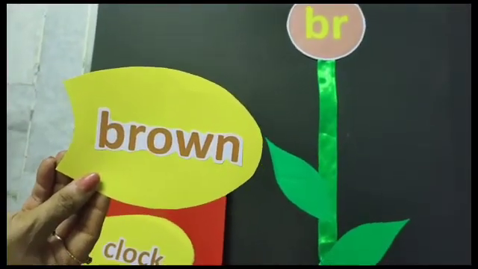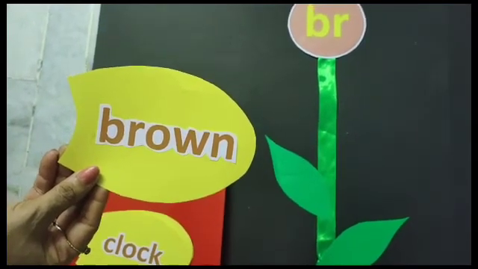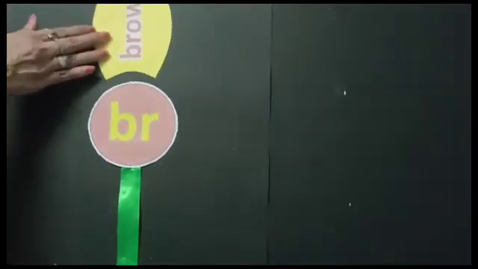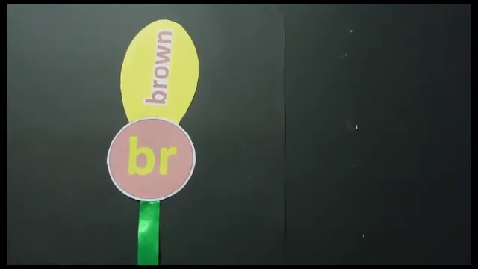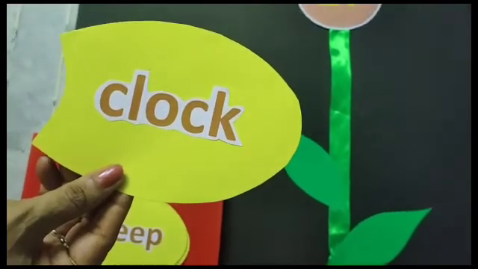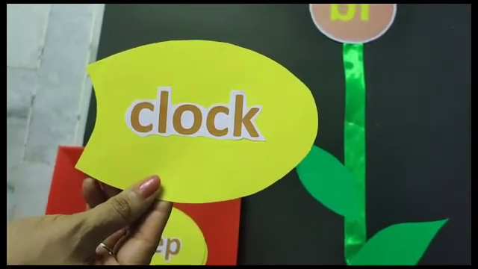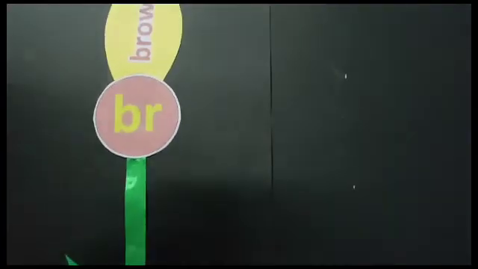Can you hear the br sound in brown? Yes. So there goes the first petal on the flower. The next petal has clock written on it. Br clock. No br sound. So it goes to the side.